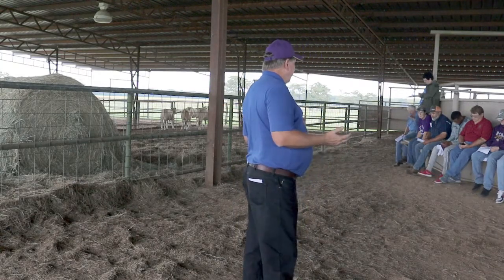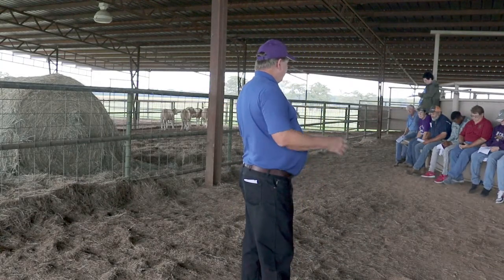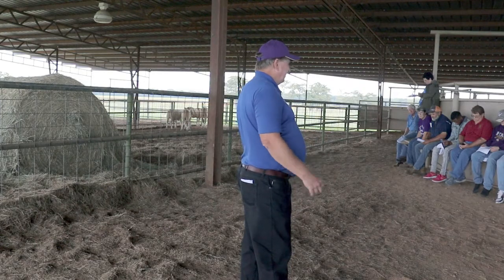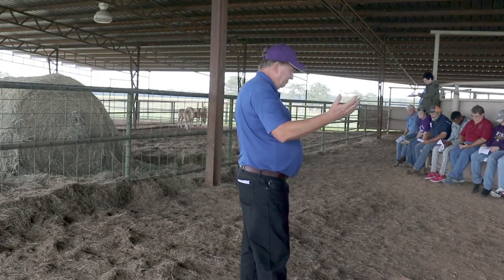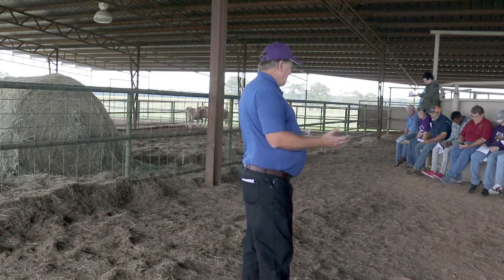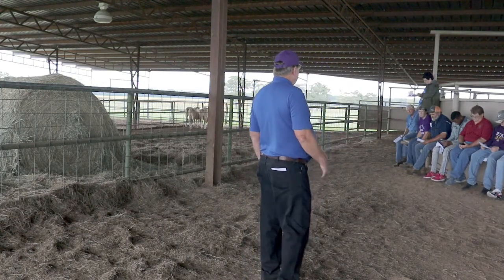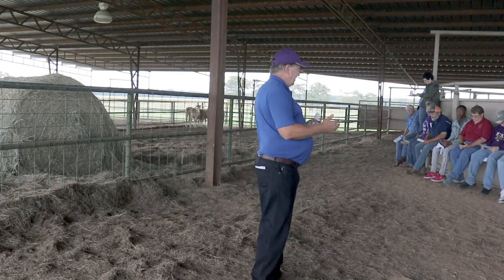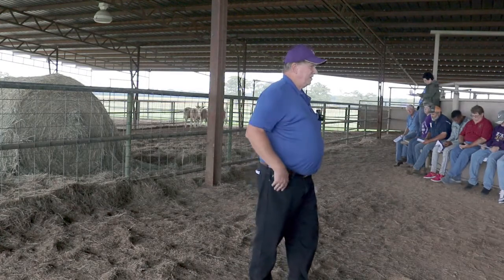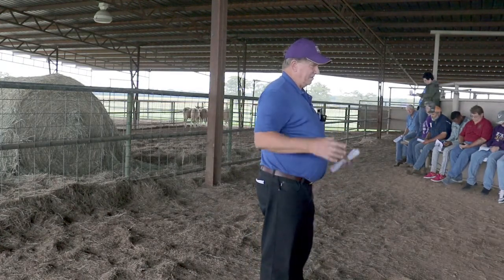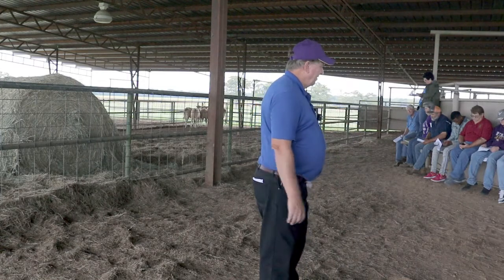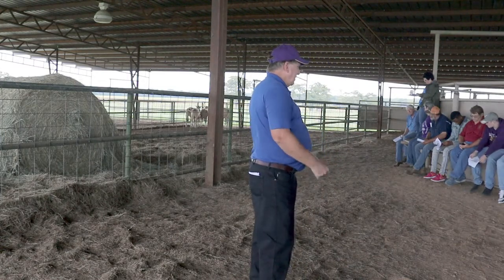About every ton, you're probably going to remove 40 to 50 pounds of nitrogen and potash out of there. You're going to remove about 5 to 10 pounds of phosphorus for every ton of hay you take off of there. So that takes it from an area to move it.